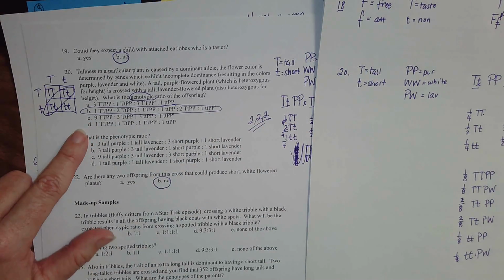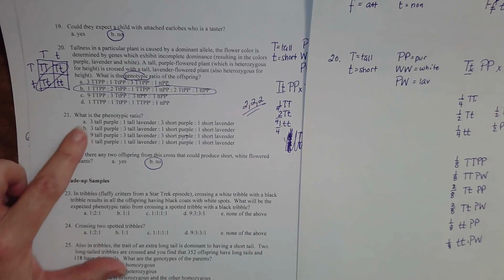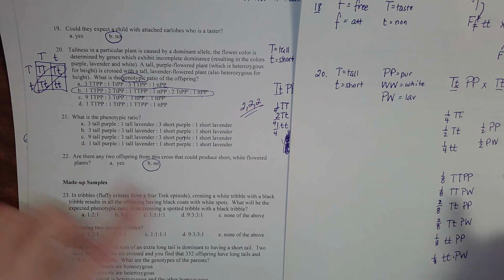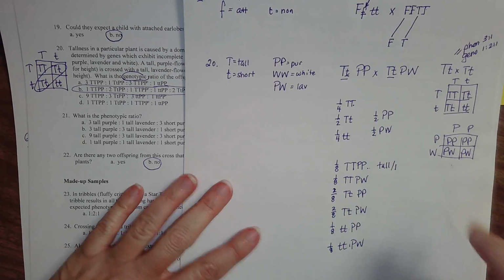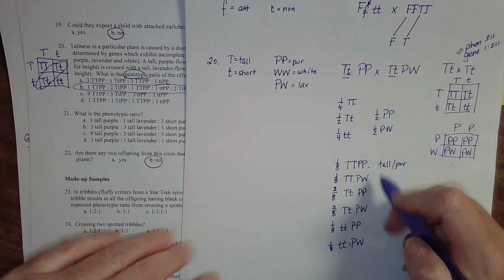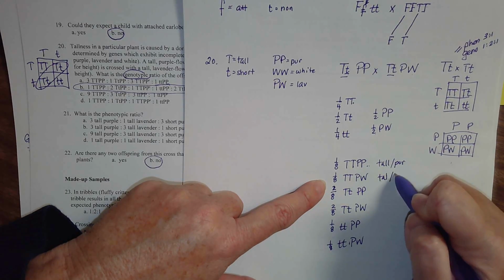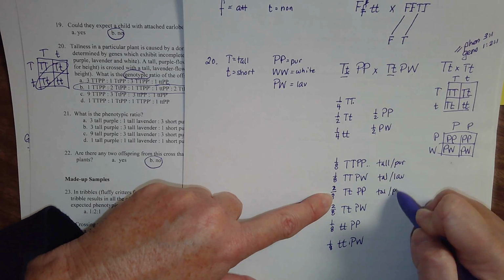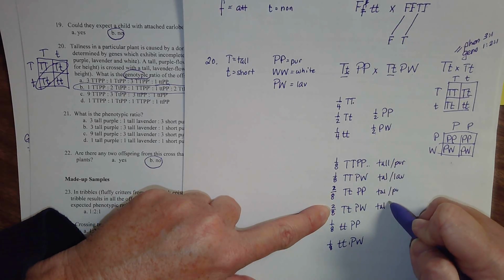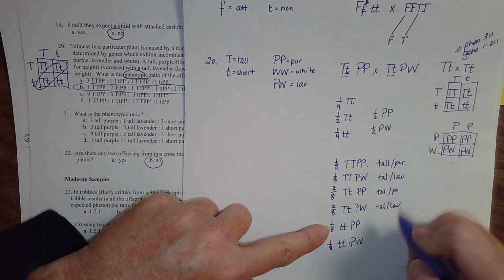This is your answer. All right, and then what is the phenotypic ratio? Well, you've got 1/8 tall purple. So these are tall, move it over. Tall purple. These are tall lavender. These are tall purple. These are tall lavender.